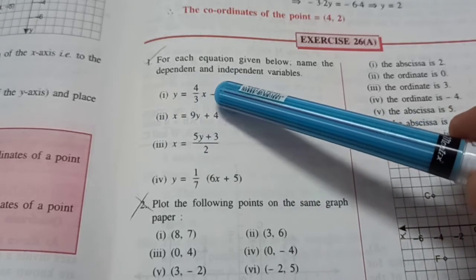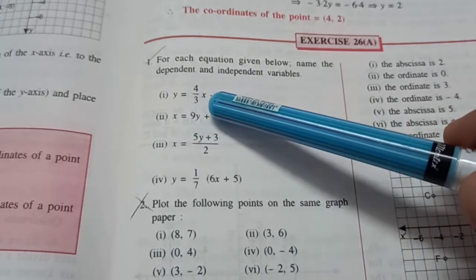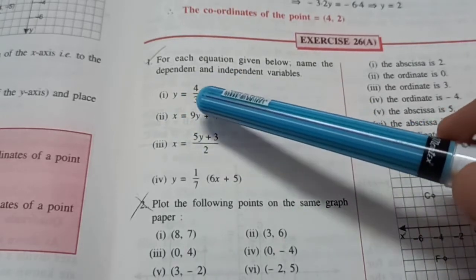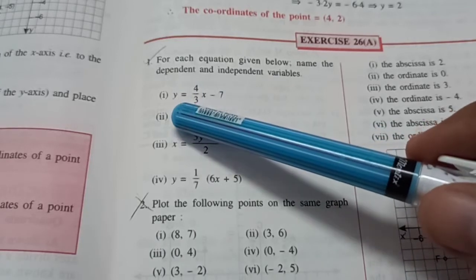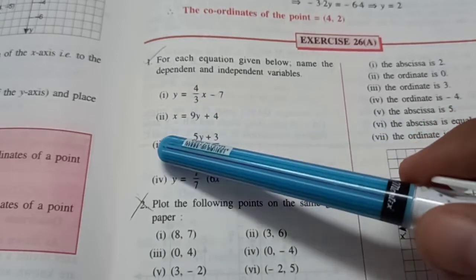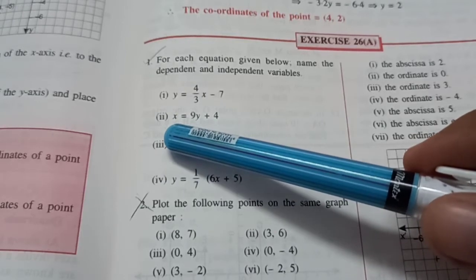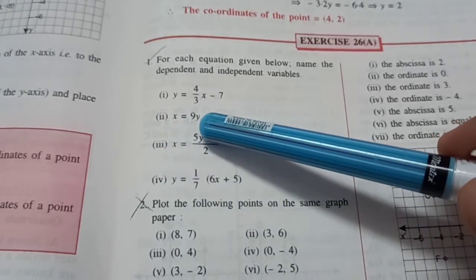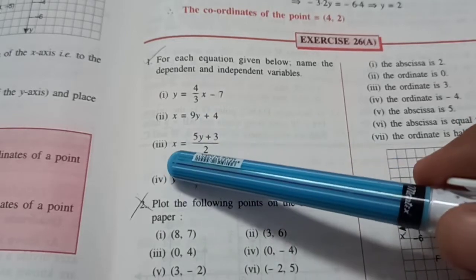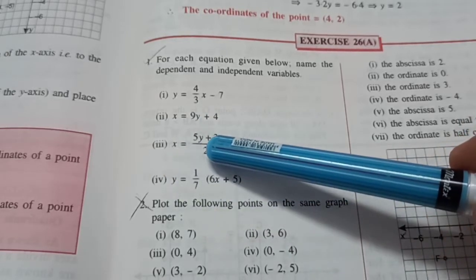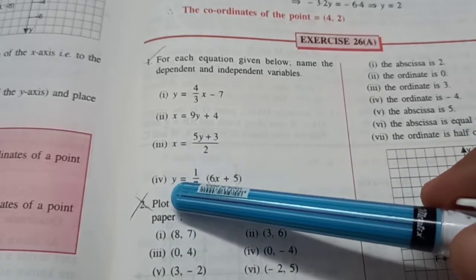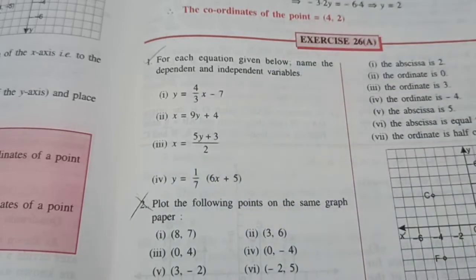Note that if I take the LCM, cross multiply, rearrange the terms, I can get x alone in this form, x on the LHS. In that case, x will become dependent and here y is independent. Similarly here, x is dependent, y is independent. Here y is dependent and x is independent.